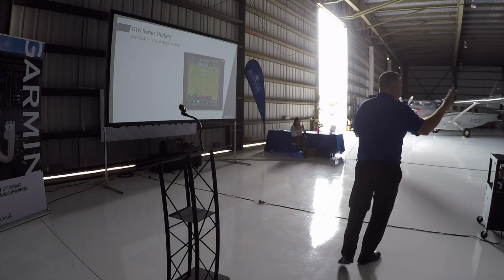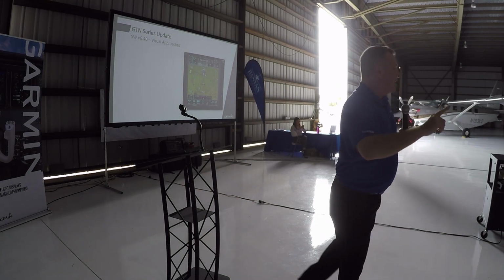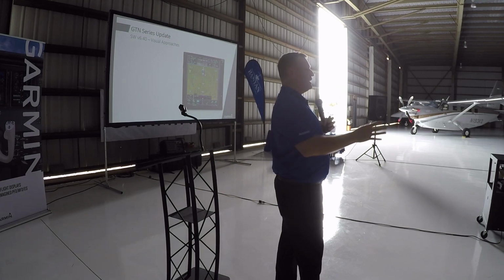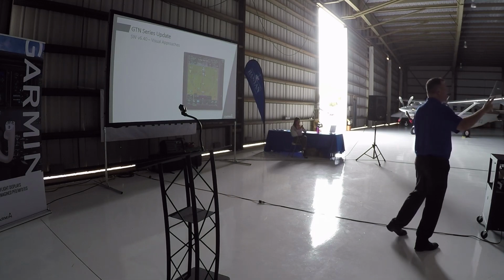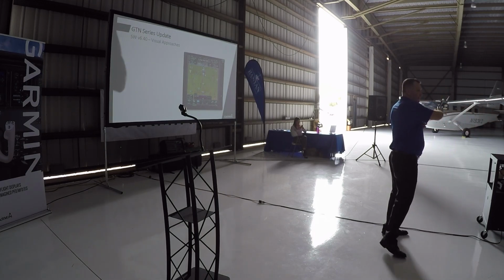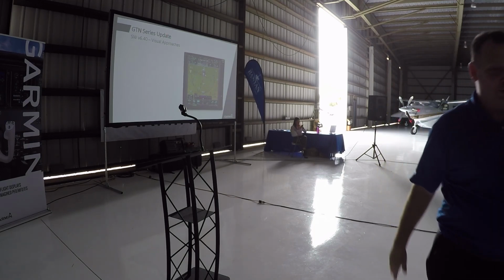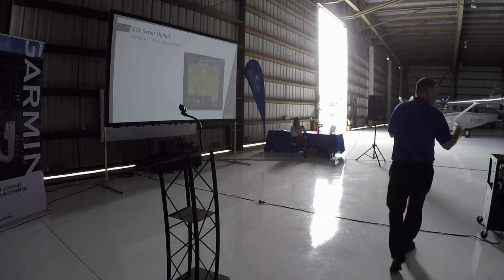Now, our customers always fall into one of 3 categories. First category is they want to leave the panel alone. They just want to see it on their iPad. Okay? Maybe it's for budget reasons. Maybe that they just like the panel the way it is. Second group of customers wants that traffic and approach information only on their panel. Right? They don't want any loose equipment in the airplane. They don't want any loose ADS-B receivers up on top of the dash or anything like that. Third group of customers wants to see it everywhere. And we can do all 3 of them.